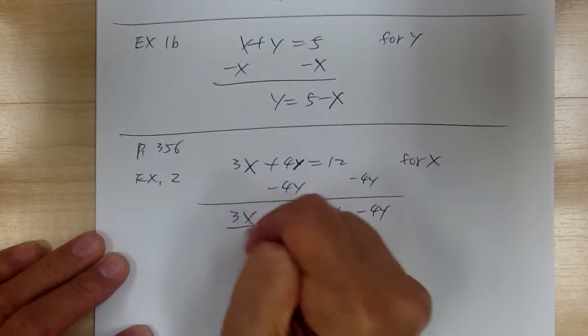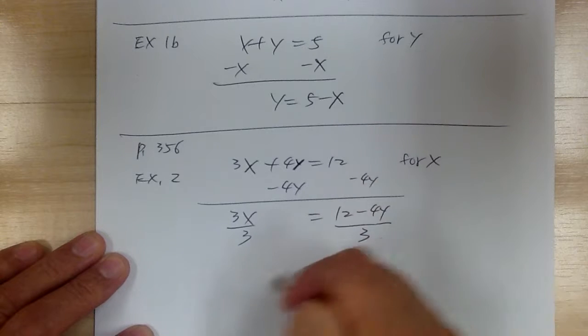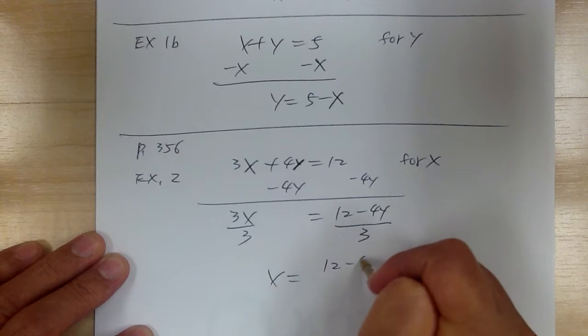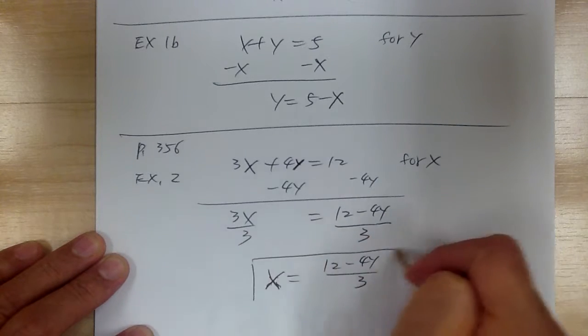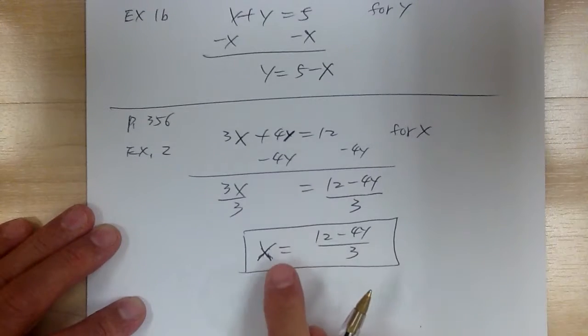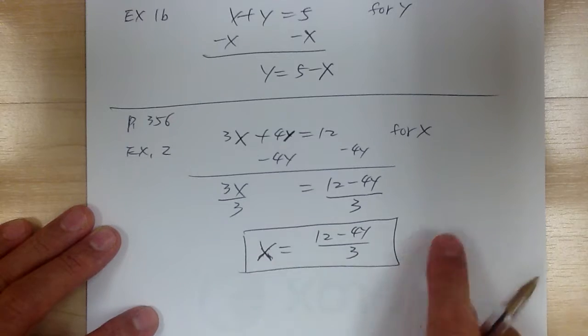Then after that, you divide by 3, divide by 3. So you have x equal to 12 minus 4y over 3. Okay, and that's your answer. Again, when you're solving for x, you want to have x by itself. Okay, let's go to example 3.